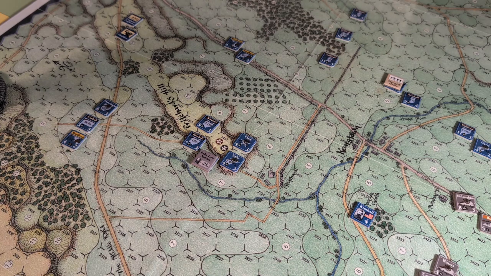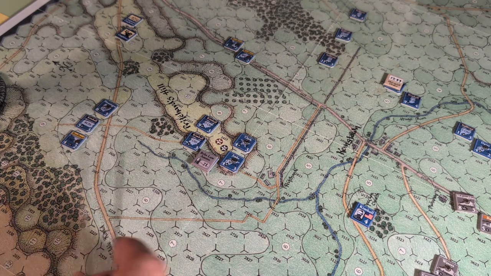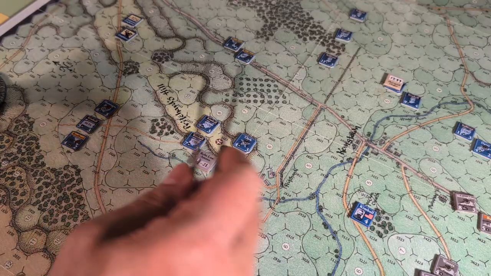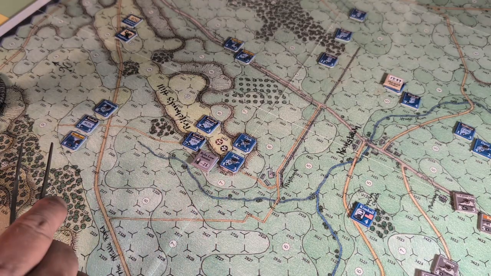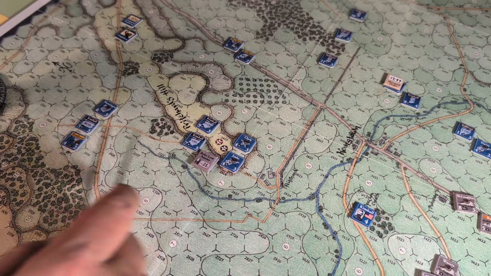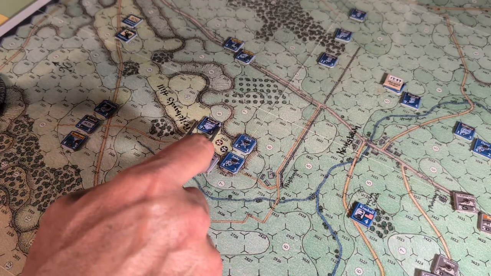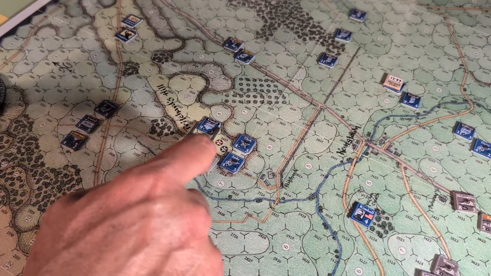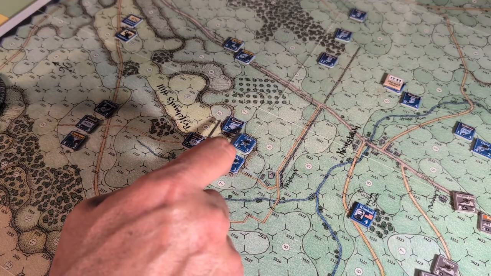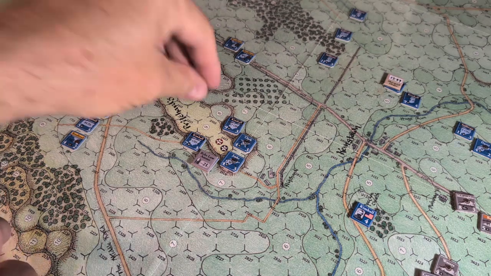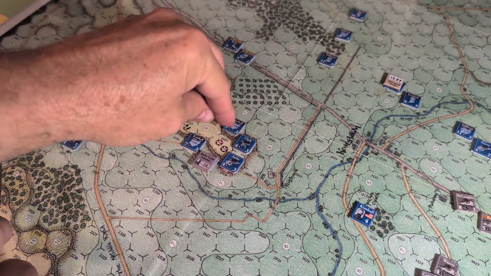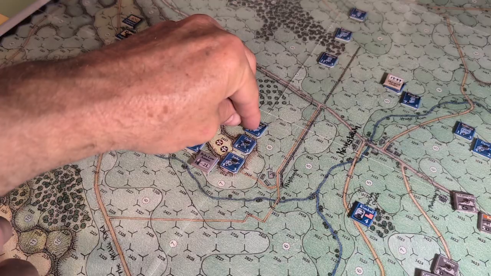Down a steep slope is only +1. So he's going to go 1, 2, 3.